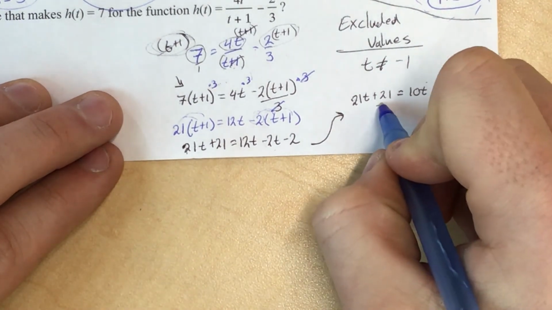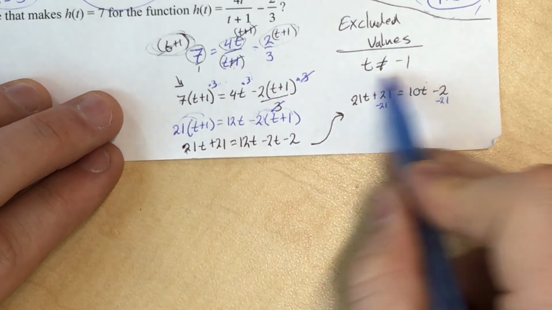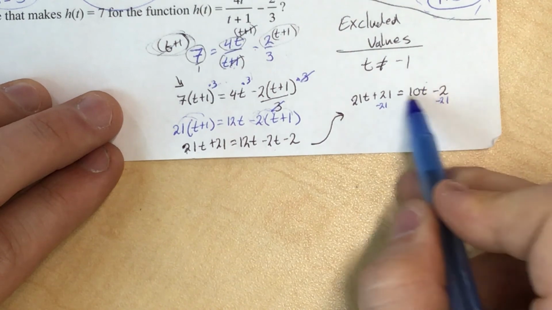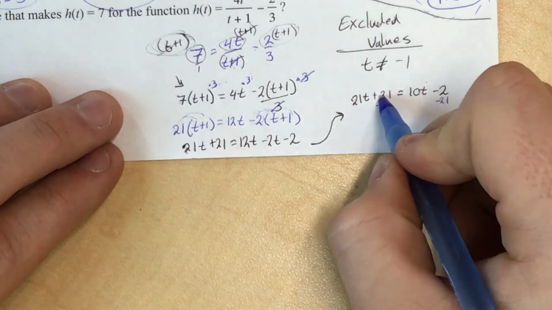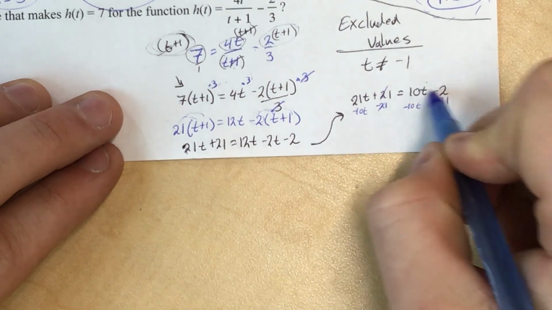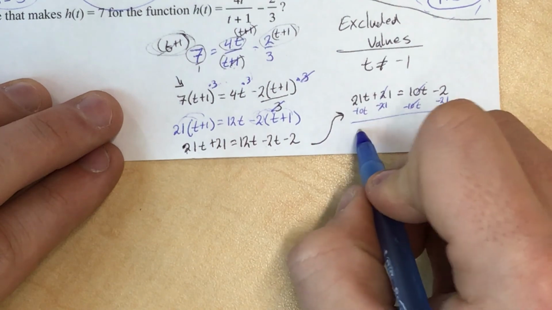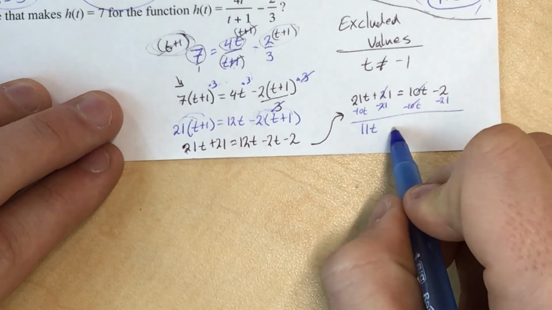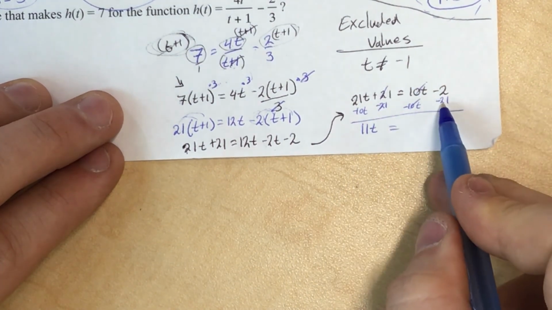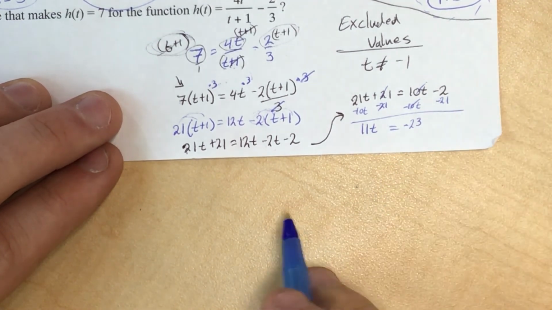Now solving this equation, I'm going to subtract 21 from both sides, and I'm going to get the t's to this side. I don't have to set it equal to 0 anymore because I don't have a t squared. And then I'm also going to subtract the 10t from both sides and get 21 minus 10 to be 11t equals negative 2 minus 21, so negative 23.